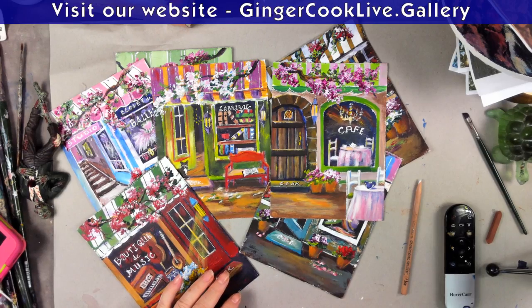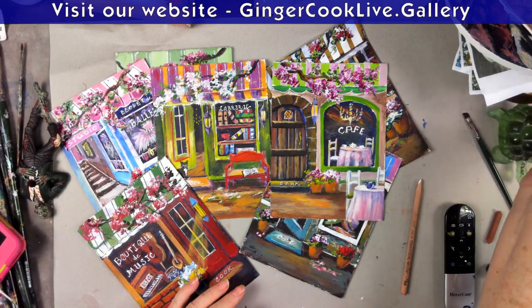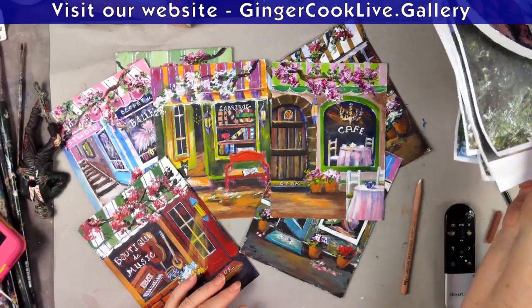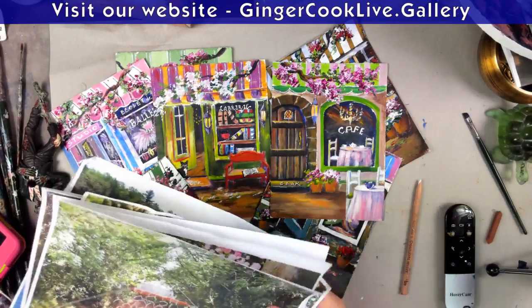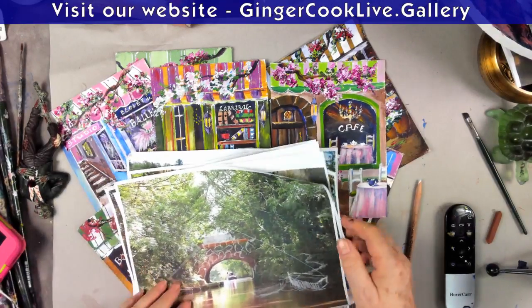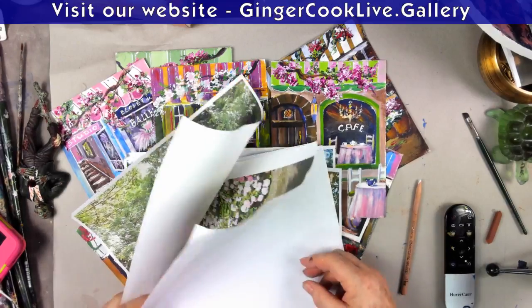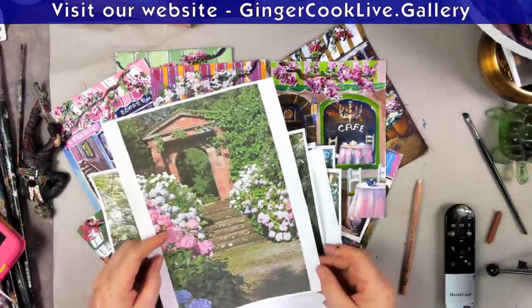So the question is, let's take one of these pictures. I want to answer that question about how to put something like this in. Okay, so let's see if I can find something. Now take a painting like this, take a picture like this.